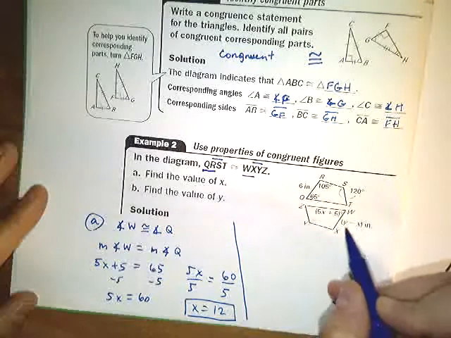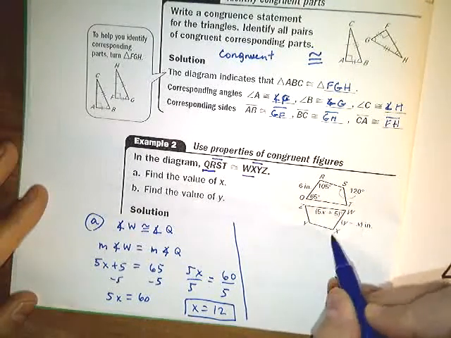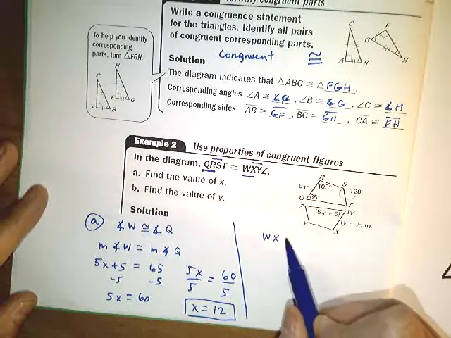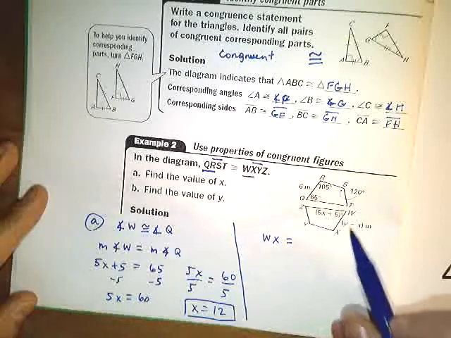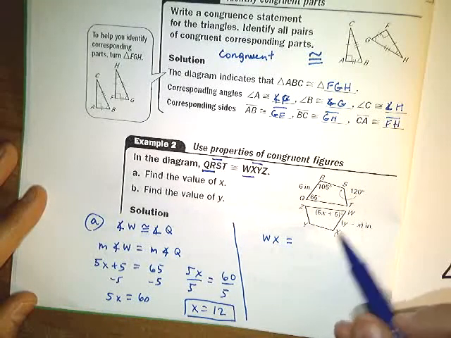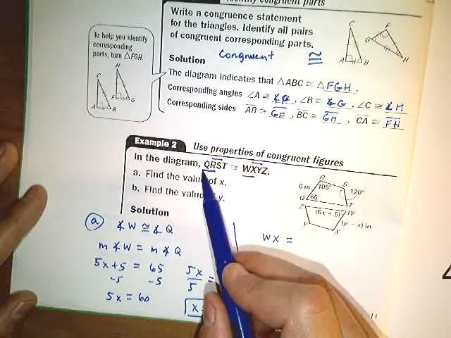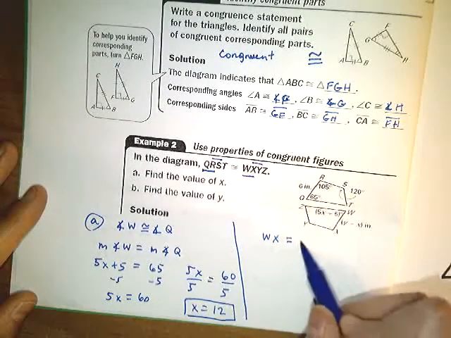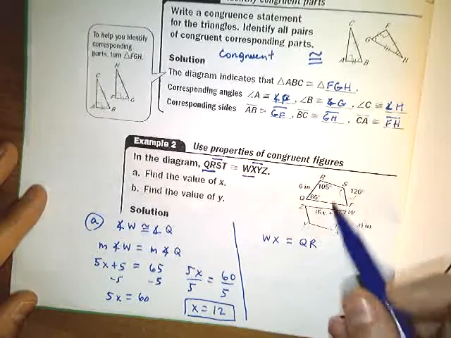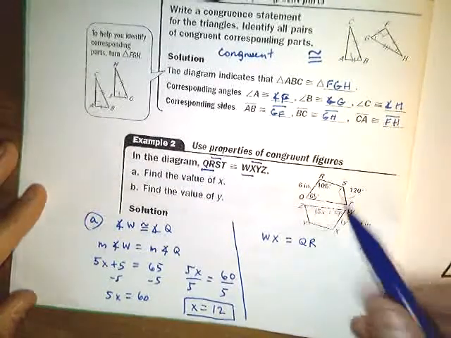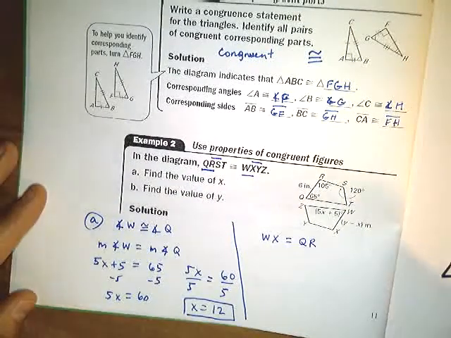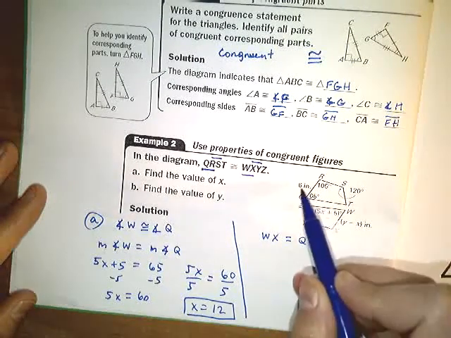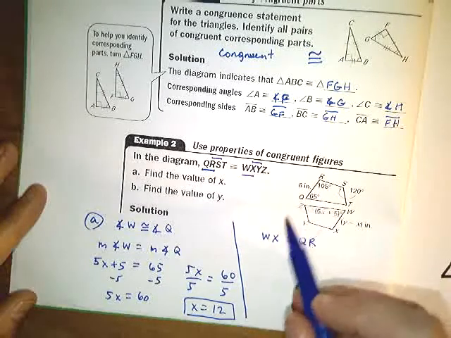Well, the only y that I see is right here on side WX. See that? Now, what does WX correspond to? What side is it equal in length with? Well, WX corresponds with side QR. Since I know that these two shapes are congruent, I know that the side lengths of the corresponding parts are equal. So the length here, WX, must be equal to the length there, QR.